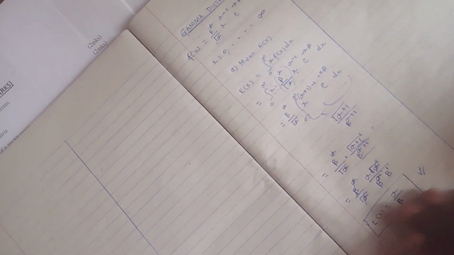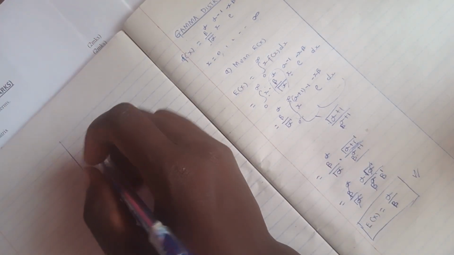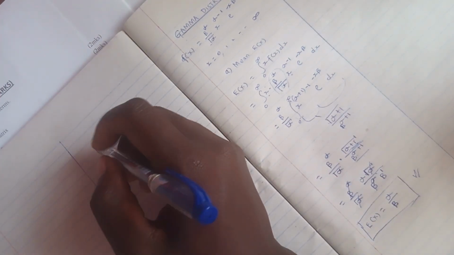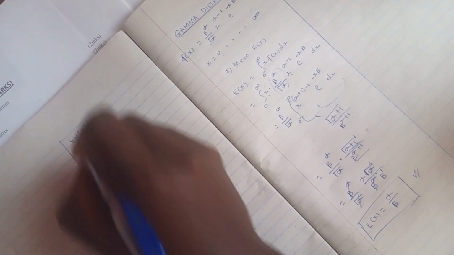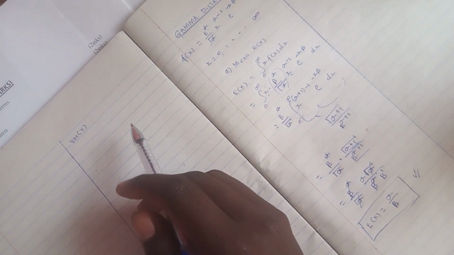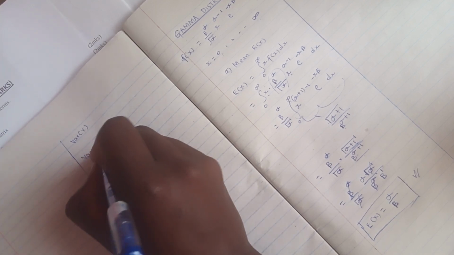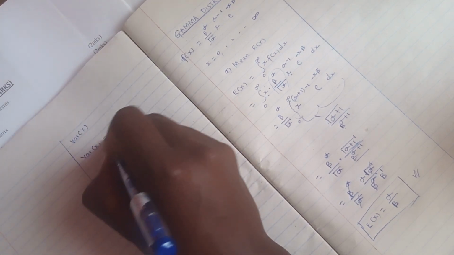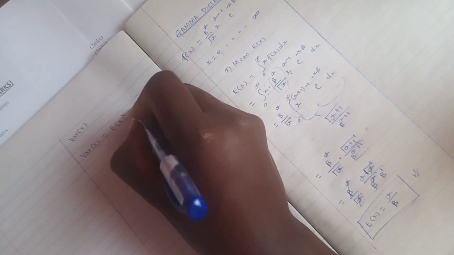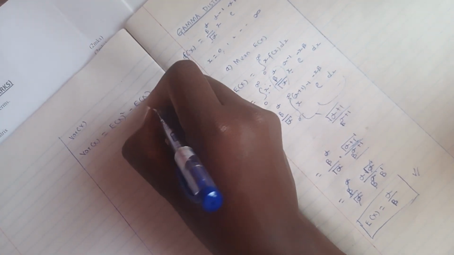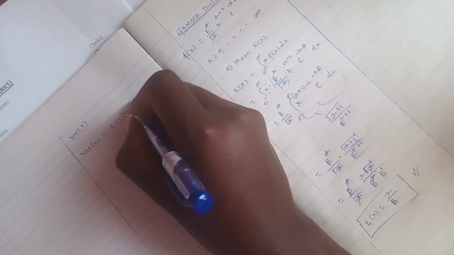So what are we going to do next? What we do next is to derive the variance of x. Variance, as we all know, of x is equal to the expected value of x squared minus the expected value of x, but this one is squared.